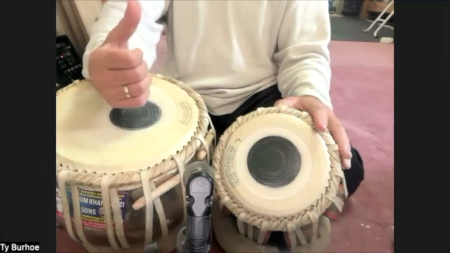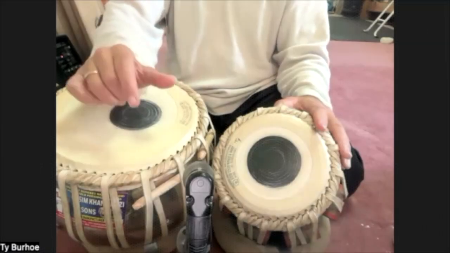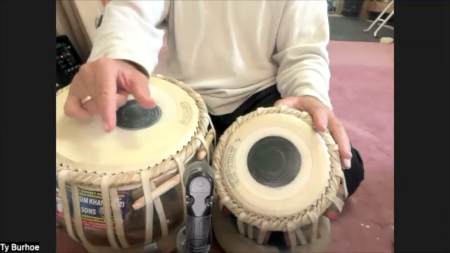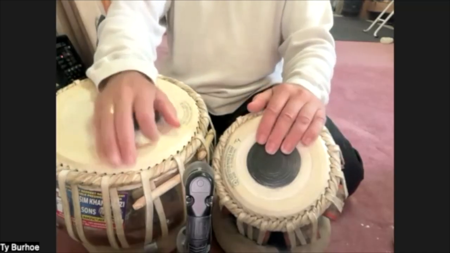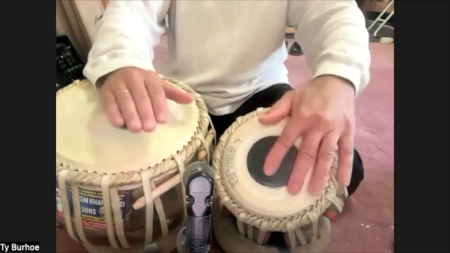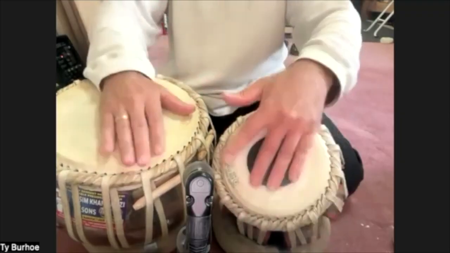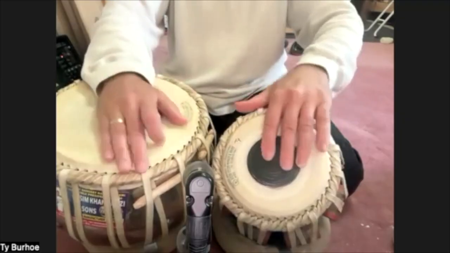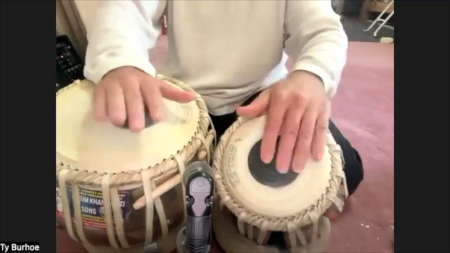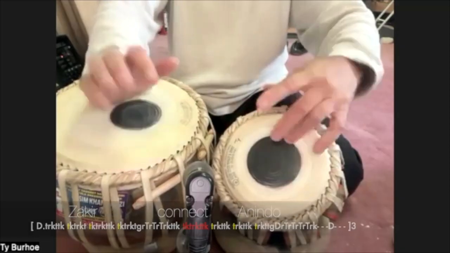The original stage 3 a couple times, and then I'll do this T high. 1, 2, 3, 4. T high.